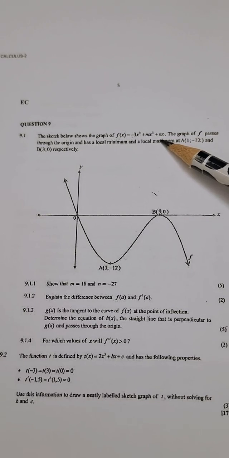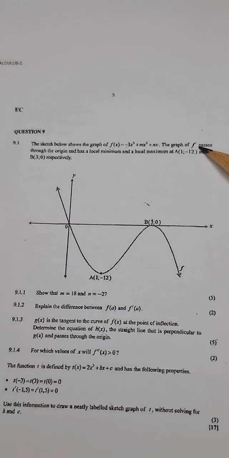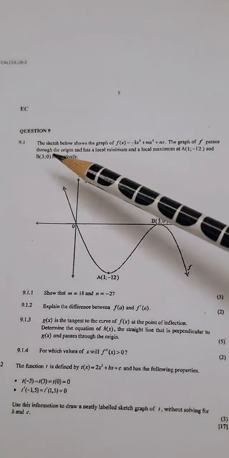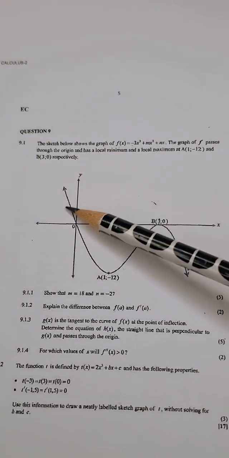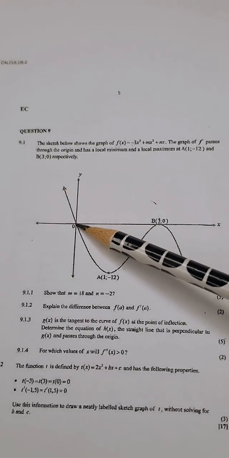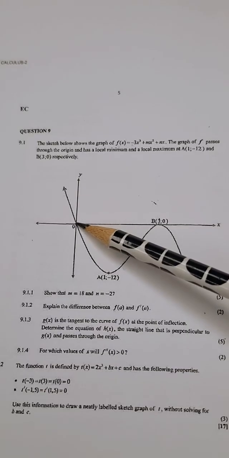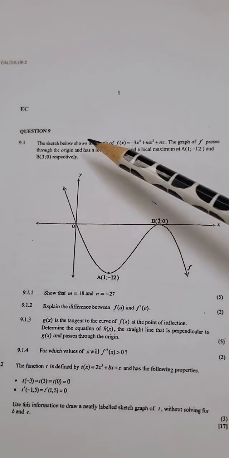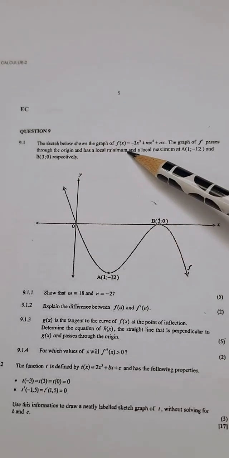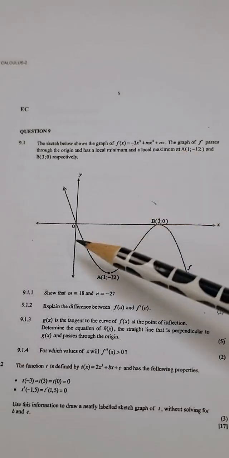Then they say the graph of f passes through the origin. Now you can see that the graph is indeed passing through this point, which we refer to as the origin, that's 0 and 0, and has a local minimum and a local maximum.